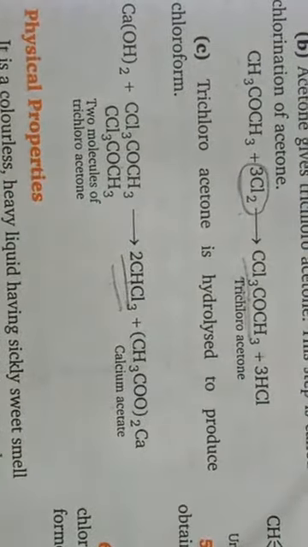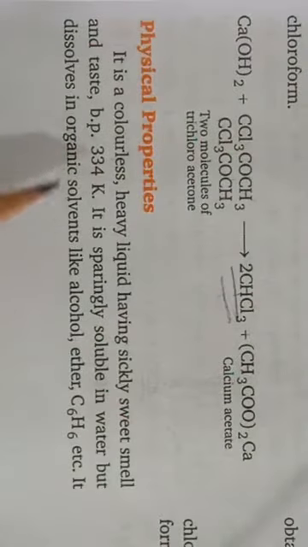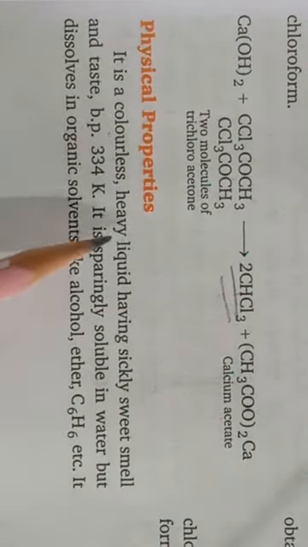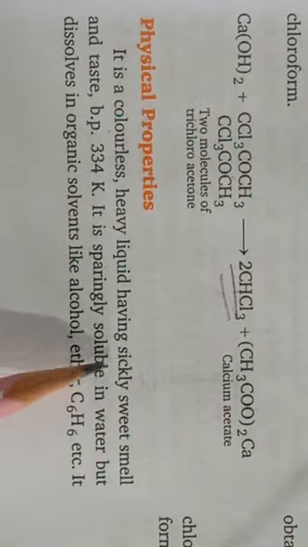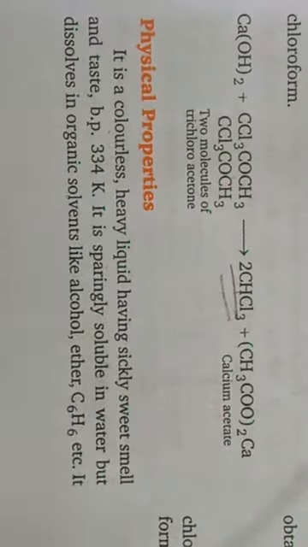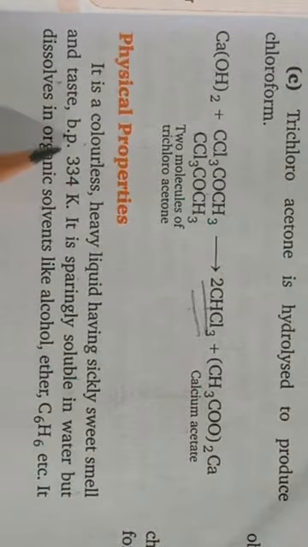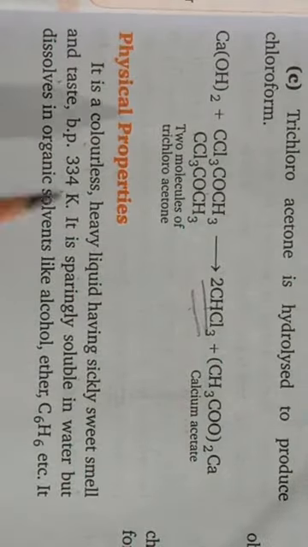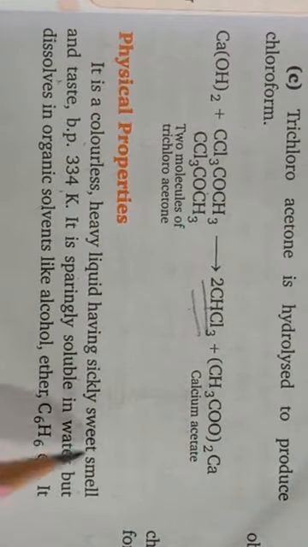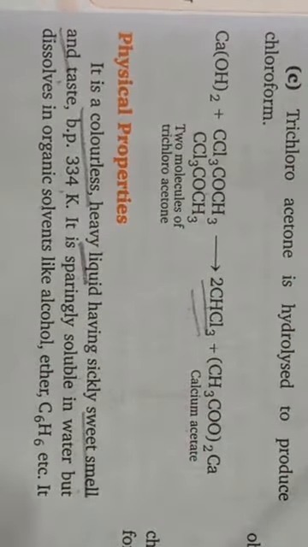Then next is physical properties of chloroform. Colorless, heavy liquid, having sickly sweet smell and taste. Boiling point is 334 Kelvin. So it is a sweet smelling, colorless, heavy liquid. Then chemical properties of chloroform.